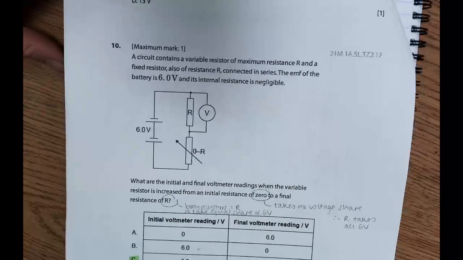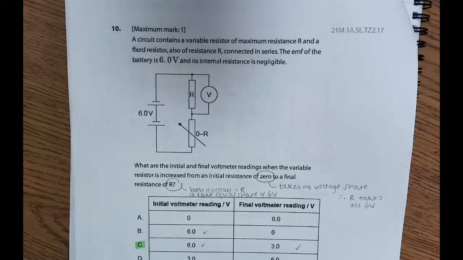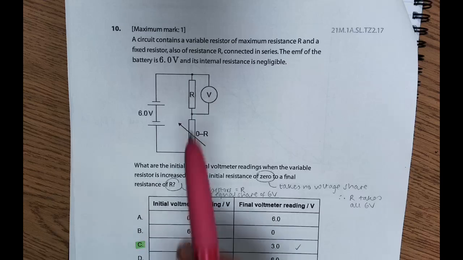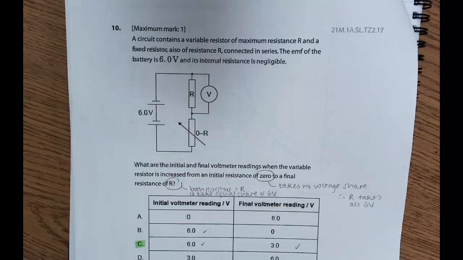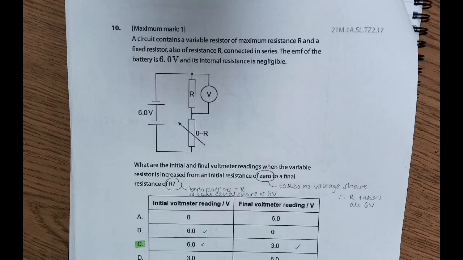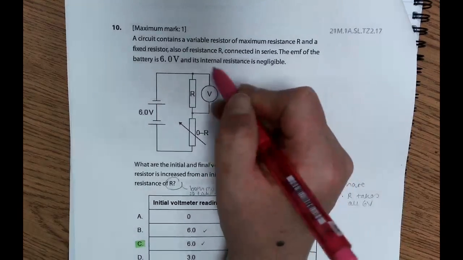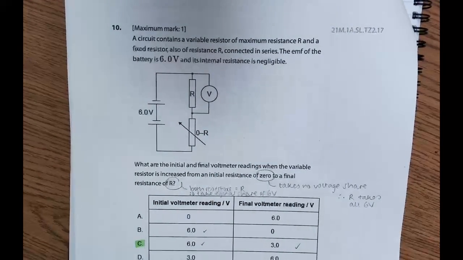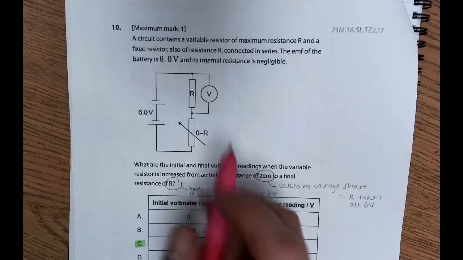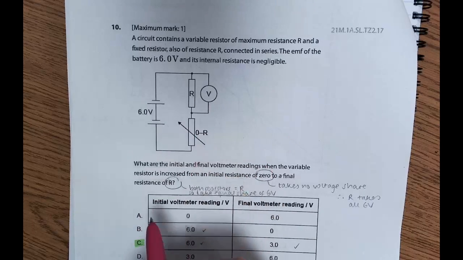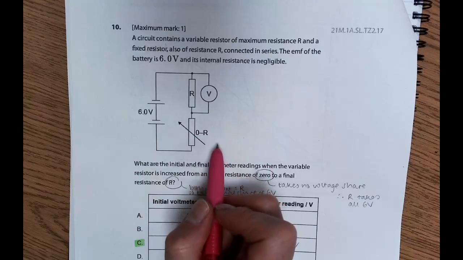In question 10, a circuit contains a variable resistor of maximum resistance R and a fixed resistor, also of resistance R, connected in series. The EMF is 6 volts. The internal resistance of the power supply is negligible. What are the initial and final voltmeter readings, so the voltage drop across this top resistor R, when we start from the variable resistor being 0 and it ends at R?